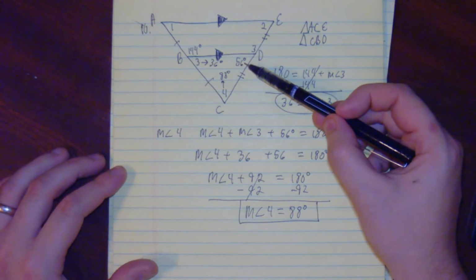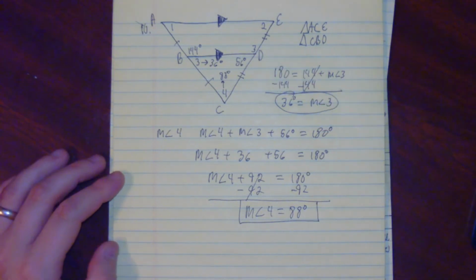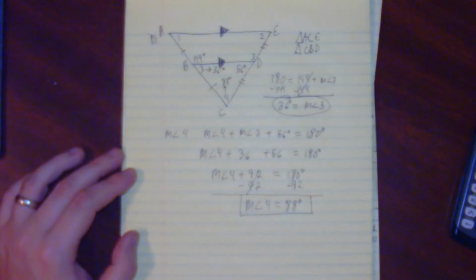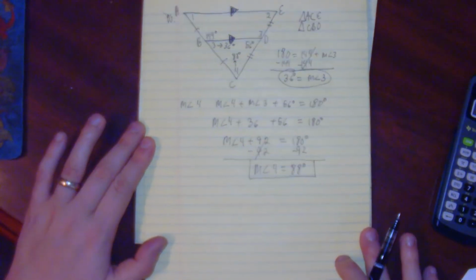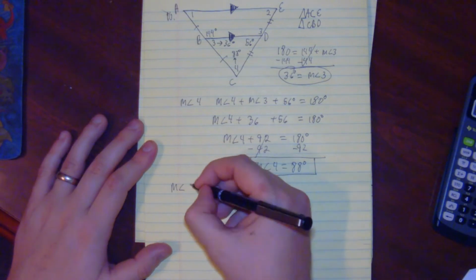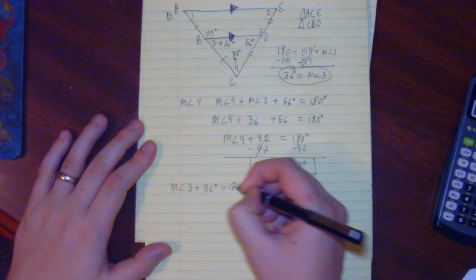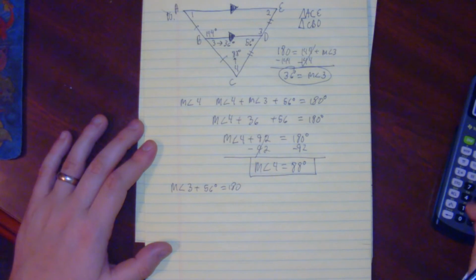Let's again do what we did before. Let's find the linear pair between 56 and 3. We zoom out a little so we can see the work. The measure of angle 3 plus 56 degrees equals 180, and we just do 180 minus 56 to find the answer.